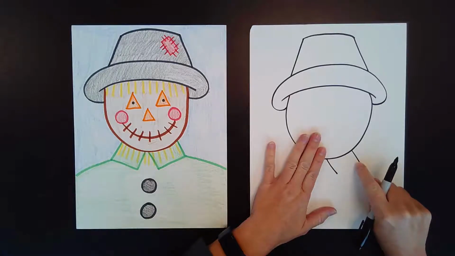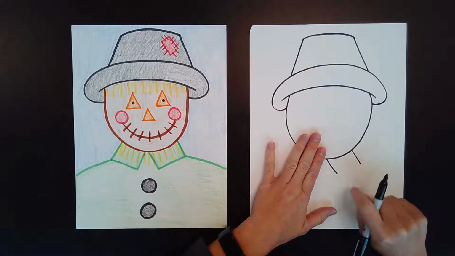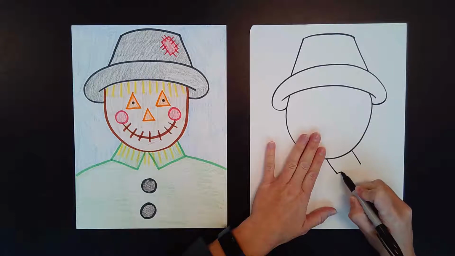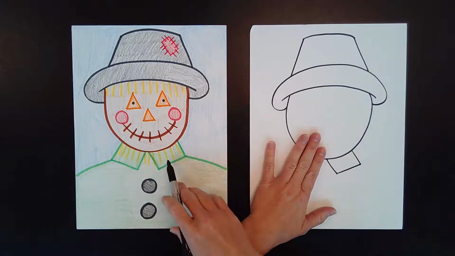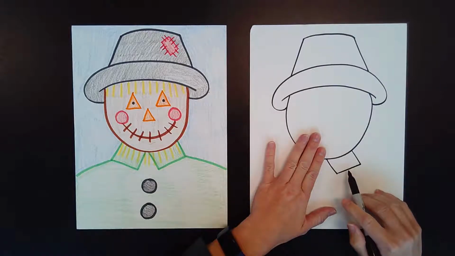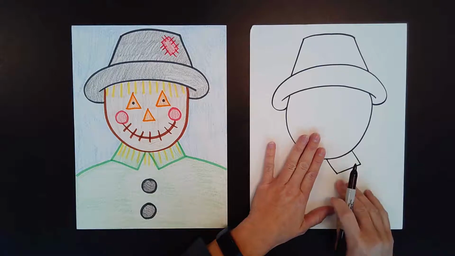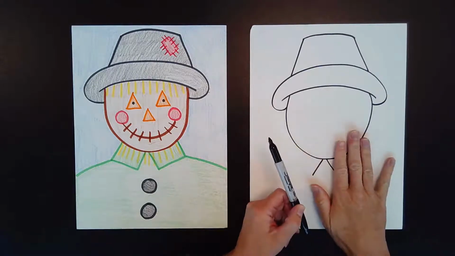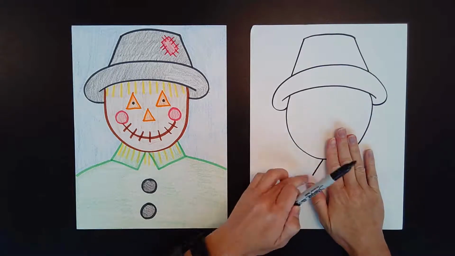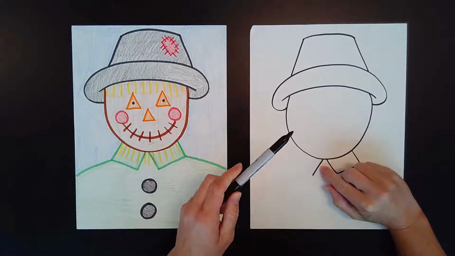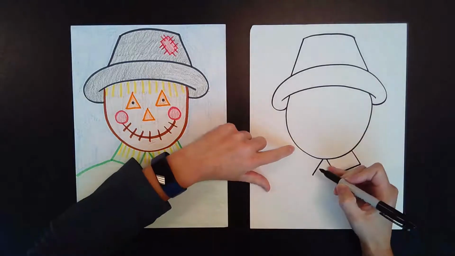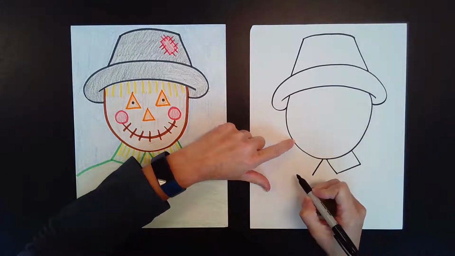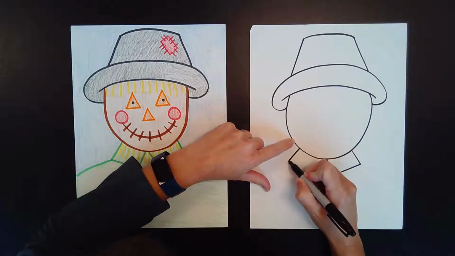So I drew these two, and then I'm going to connect them with a line right here. And that's one side of his collar. Okay, now I'm going to ignore this side, and I'm just looking at this line. I'm going to come over a little bit and do the same thing. I'm going to draw another line that looks just like it.